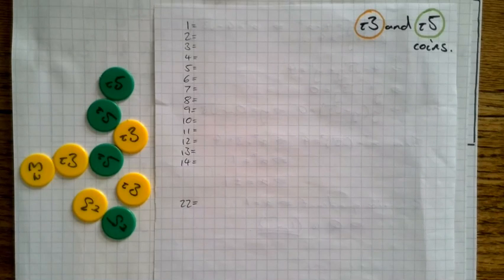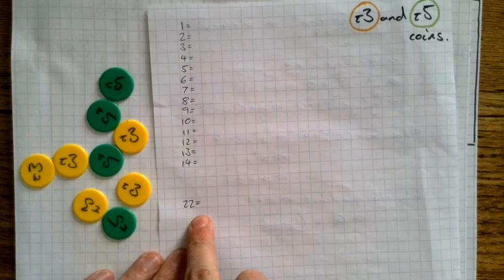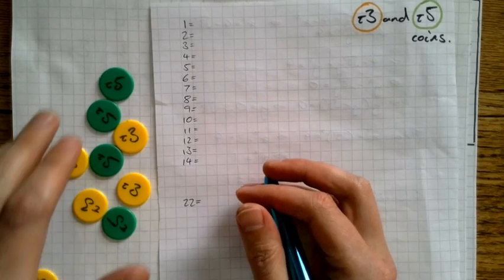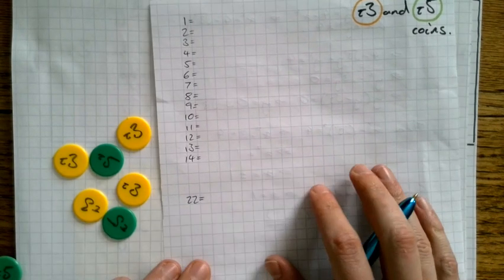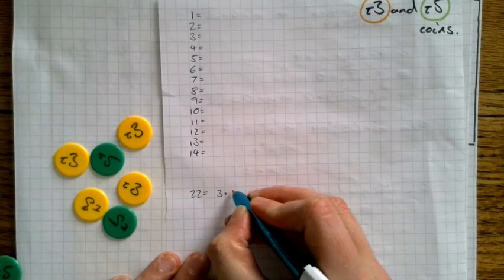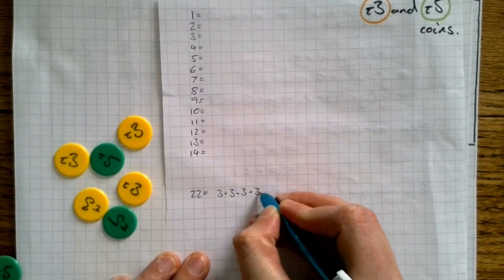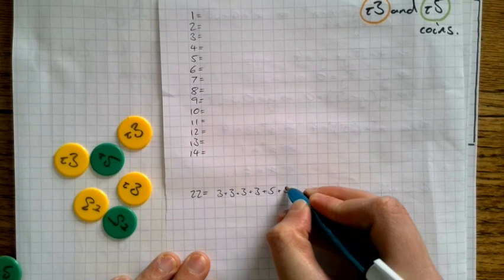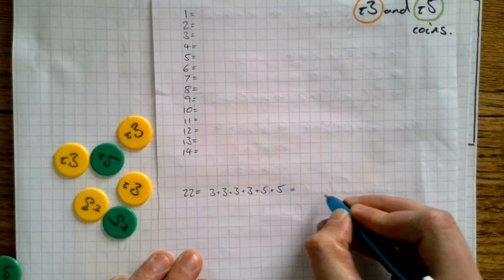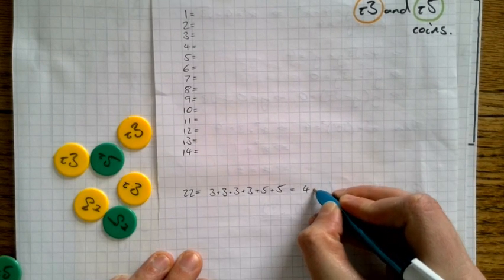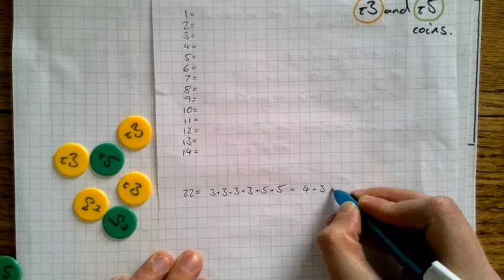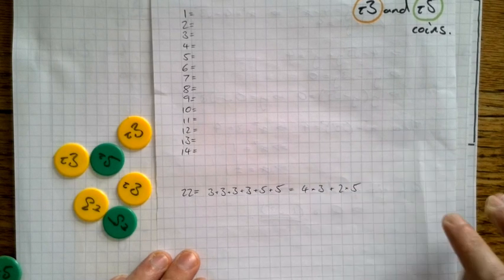So we made that can of Coke. We made that 22 using, what was it? There we go. 4 3s and 2 5s. It's probably a quicker way of writing that. That's 4 lots of 3 and 2 lots of 5. All right.